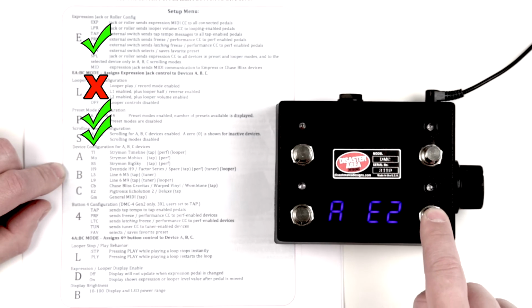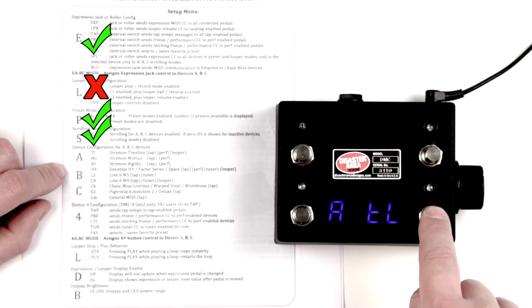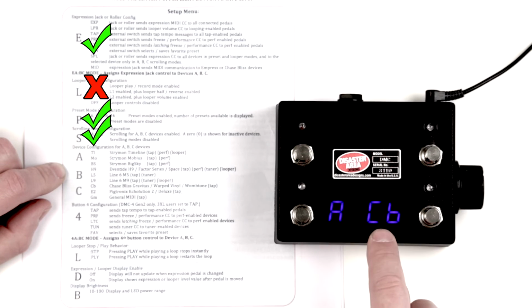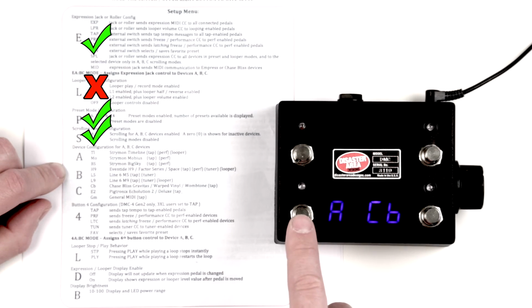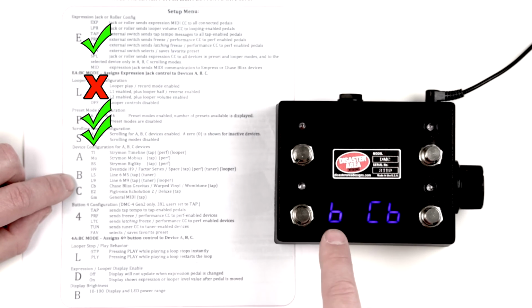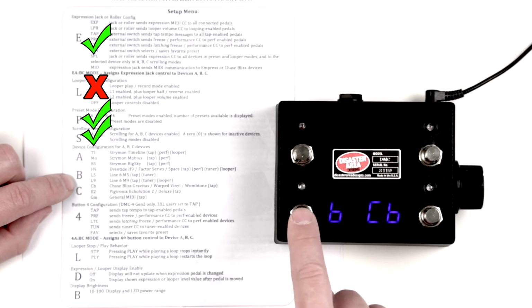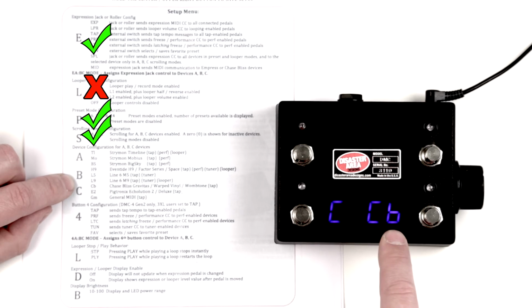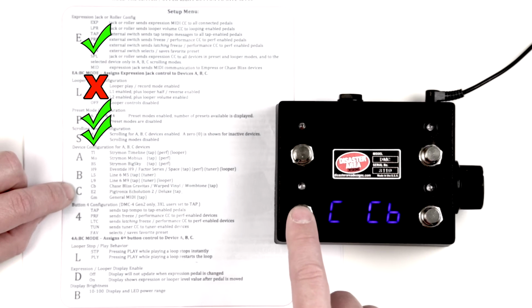You can toggle through several different pedal makers and their products. But for this application, we want Chase Bliss. Then as you scroll through, now you have the option to do your B device, and I have mine set up to Chase Bliss, and your C device, which I have set up to Chase Bliss.